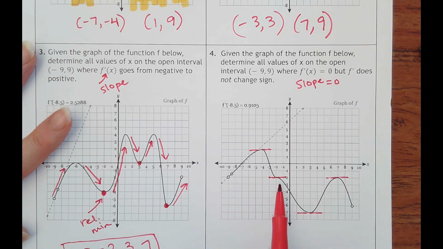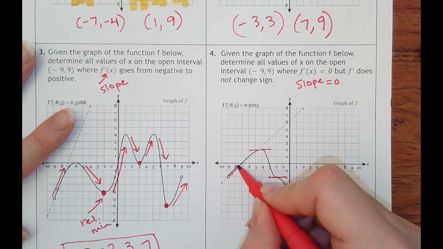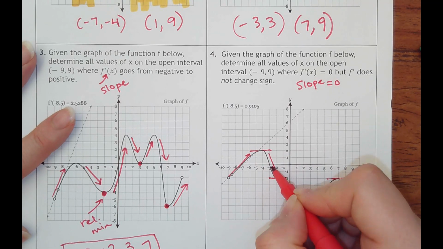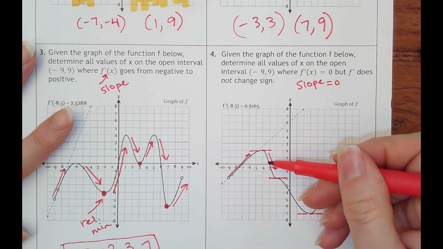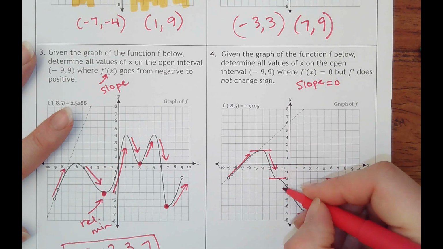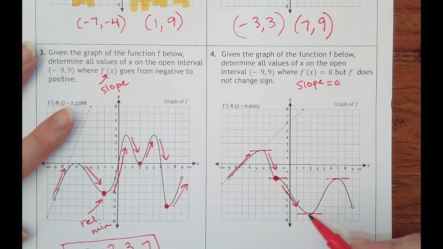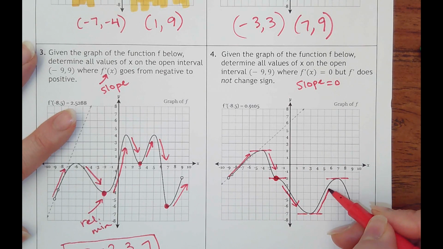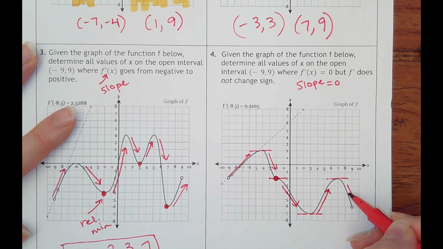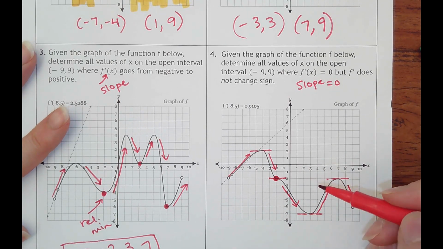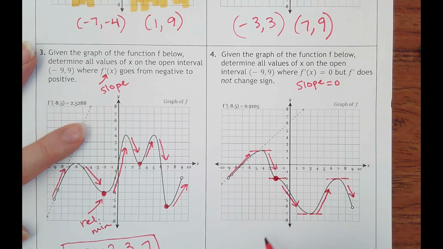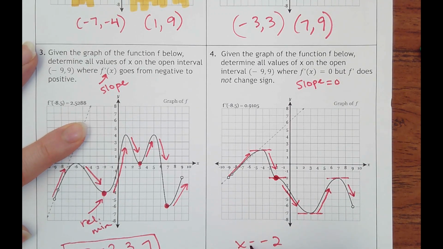Any dips or valleys or anywhere where it flattens out, but does not change sign. So this is going to go from positive slope to negative slope. That changes sign. This is negative slope, 0, negative slope. So this would be one of the points. And then we go positive slope and negative slope. And so I would want this point only, -2.